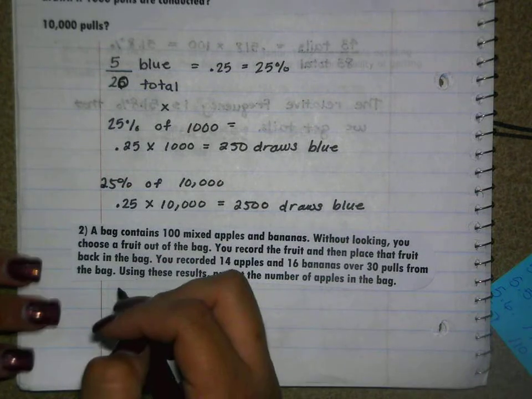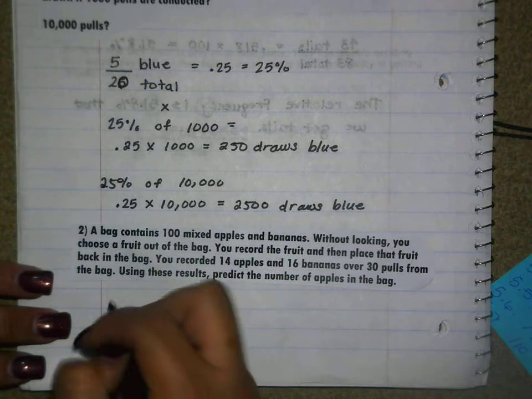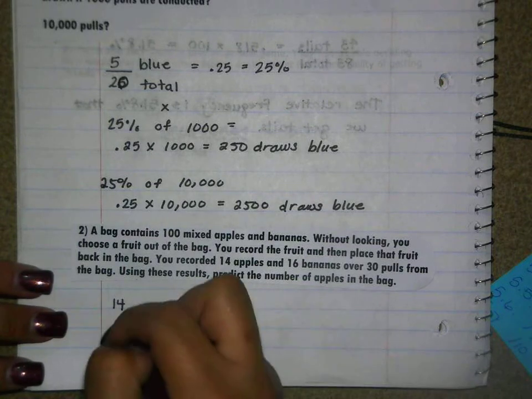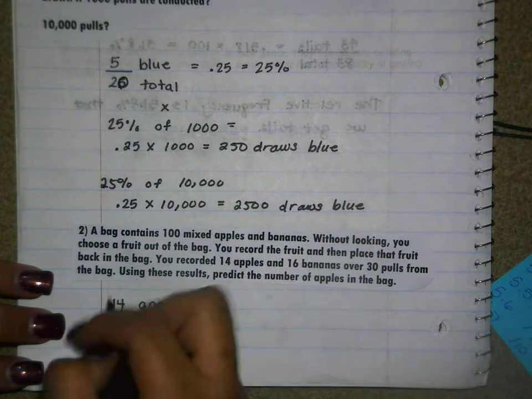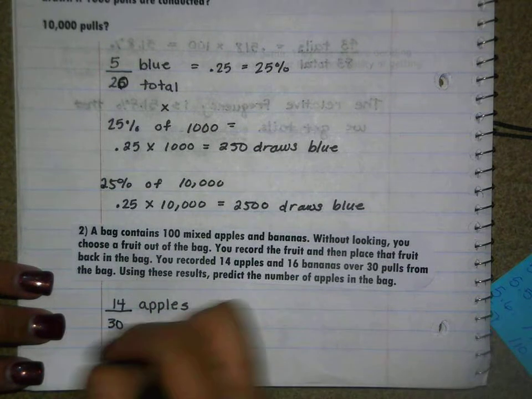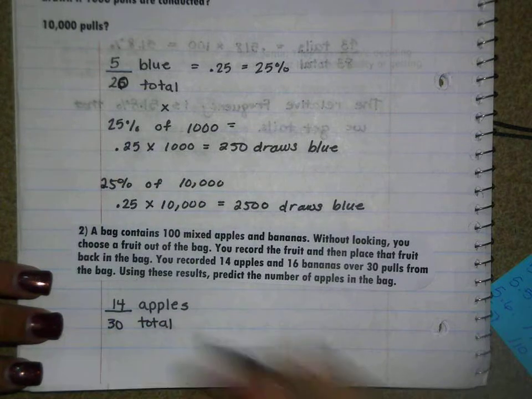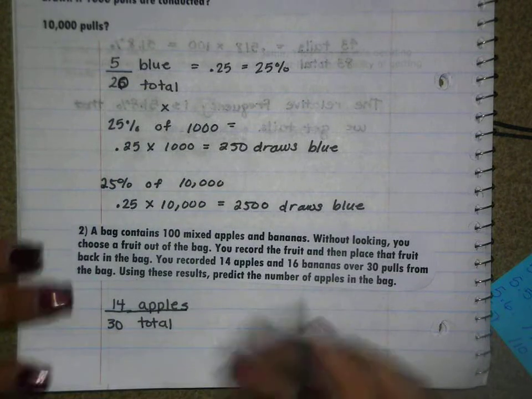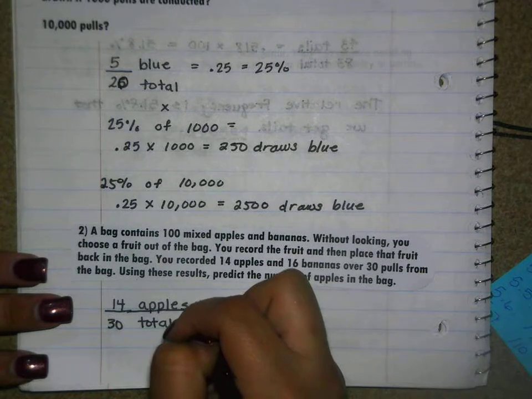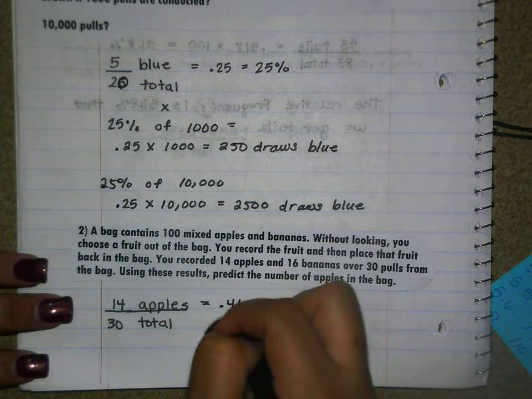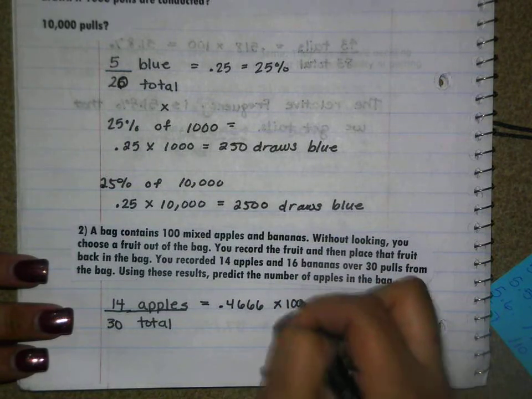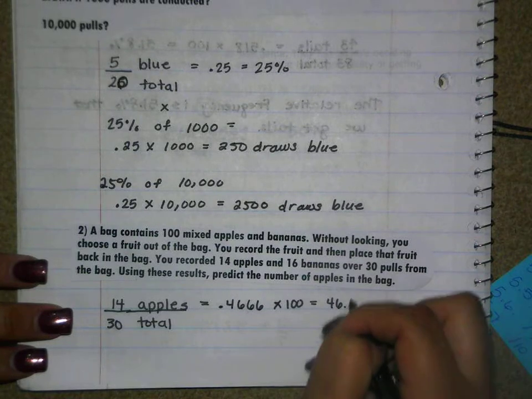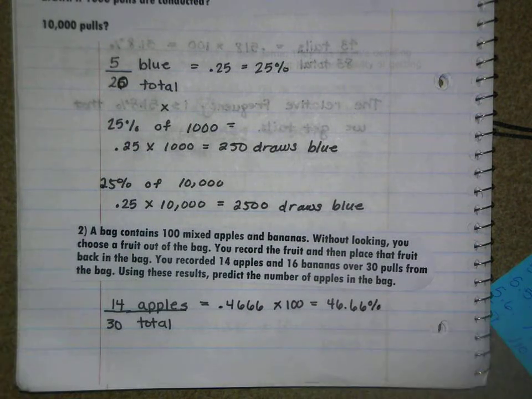So we know that we had 14 apples, and we've done a total of 16 plus 14, so we've done a total of 30 pulls. So of the 30 that we have done, we know that 14 of them are apples. When we go ahead and find the percentage, we're going to find that was 0.4666 on and forever. And we multiply it by 100 to get the percentage, we find that that's 46.66% of the pulls are going to be apples.